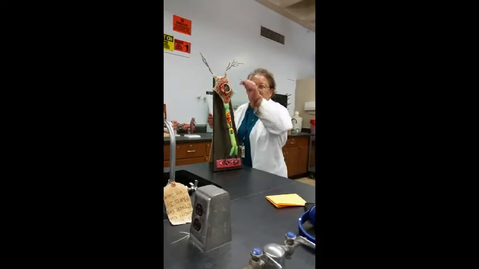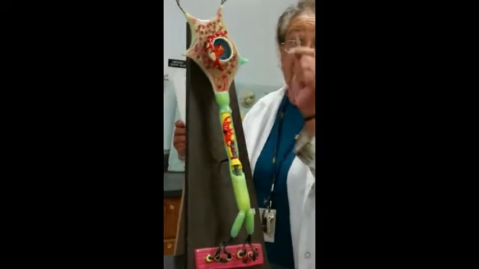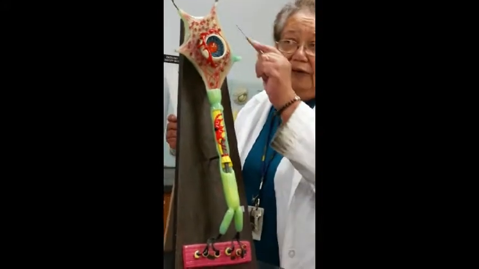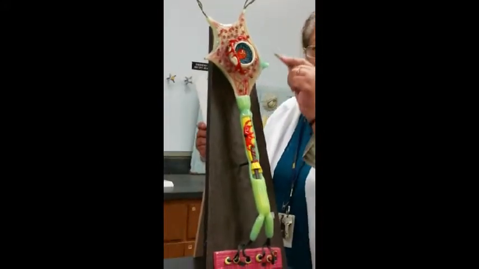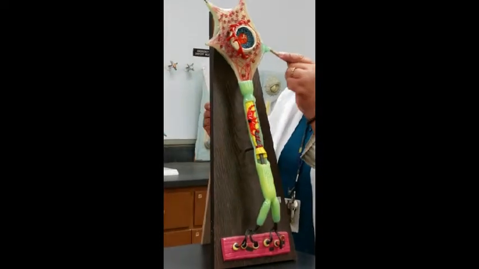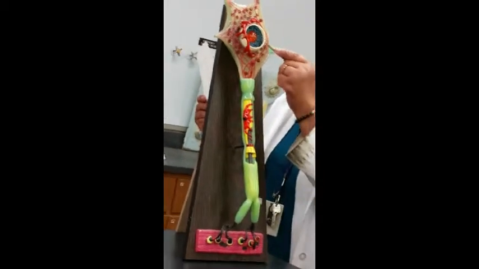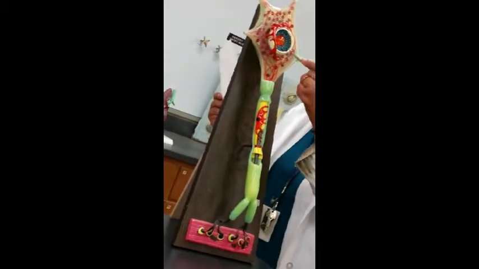That's the cell body, and this would be the nuclear membrane. I'm not adding anything, I'm just pointing out. This is the cell body. This would be the nucleus. That's the nuclear membrane, and inside would be the nucleolus. And you have the chromatin material like any typical cell body.